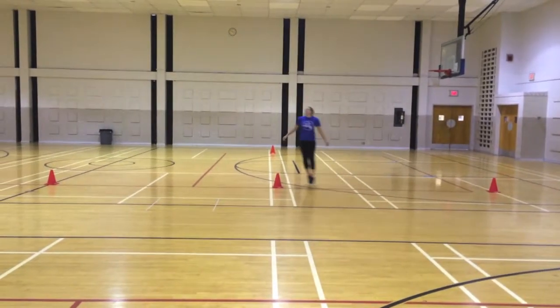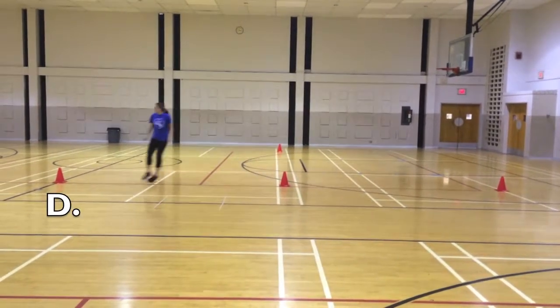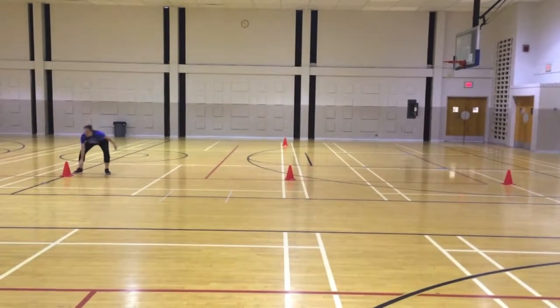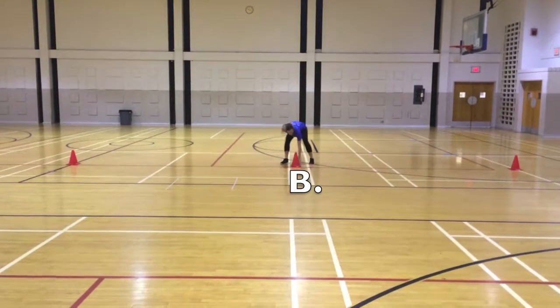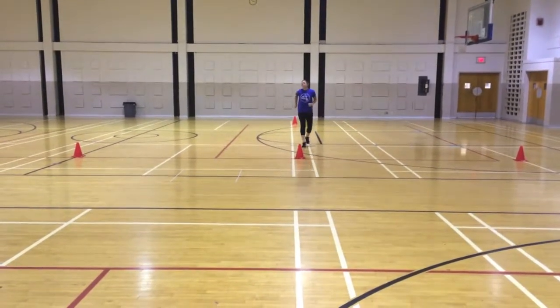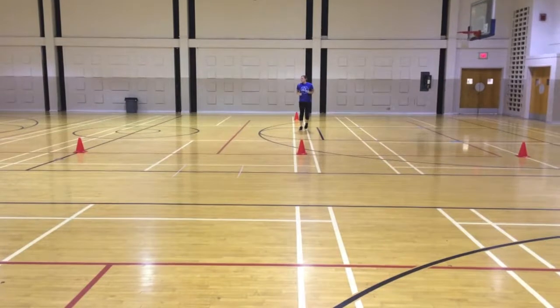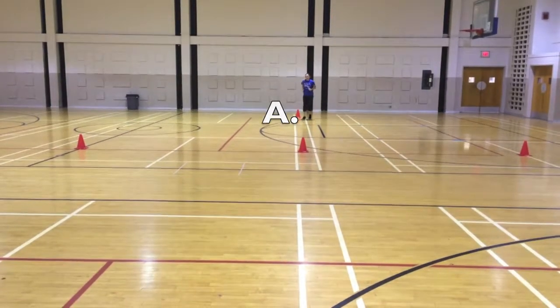Then the athlete shuffles to the right 10 yards and touches the base of the cone at point D with the right hand. The athlete then shuffles to the left 5 yards and touches the base of the cone at point B with the left hand, and next runs backward past point A, at which time the watch is stopped.